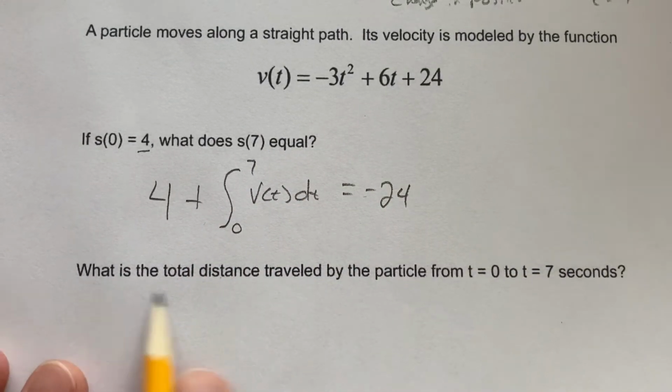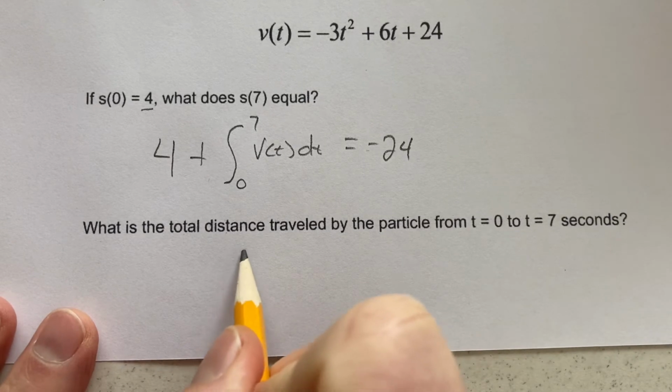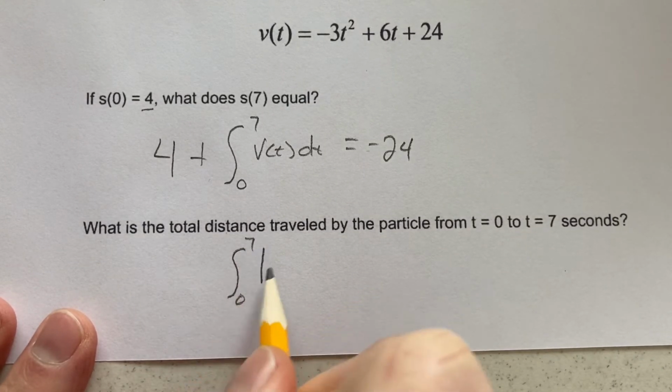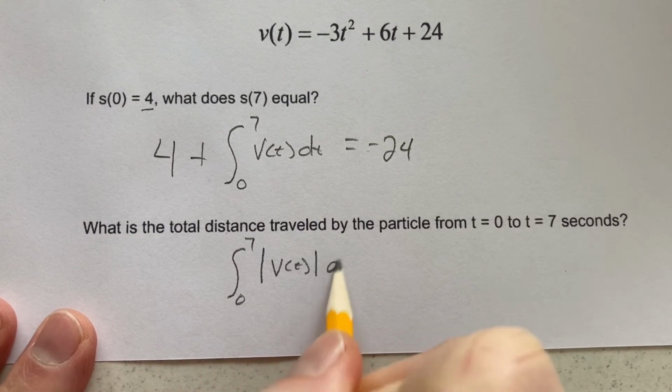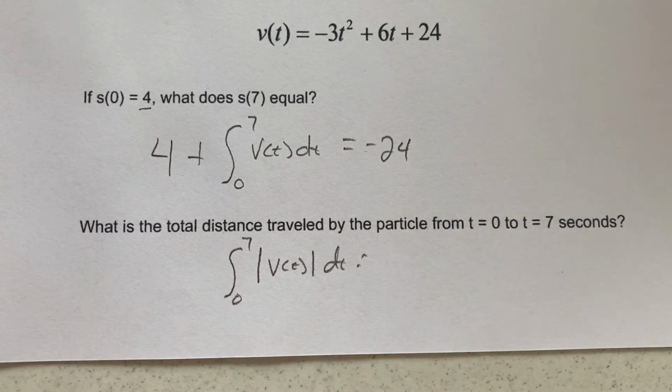Okay. What is the total distance traveled? Well, we already did one like this, right? It's from 0 to 7. We're going to do the absolute value of velocity. And so I go math 9, 0 to 7, of math, slide over to absolute value, and then type in negative 3x squared plus 6x plus 24 dx.